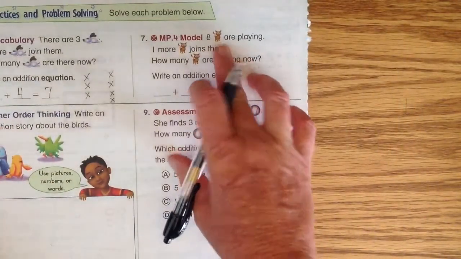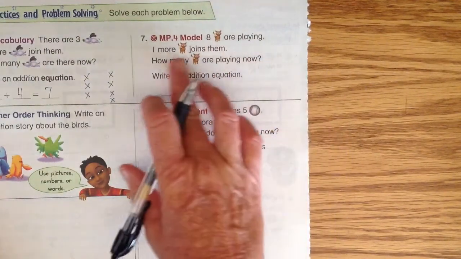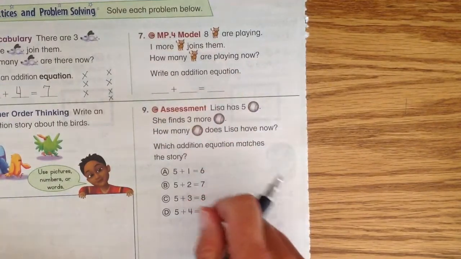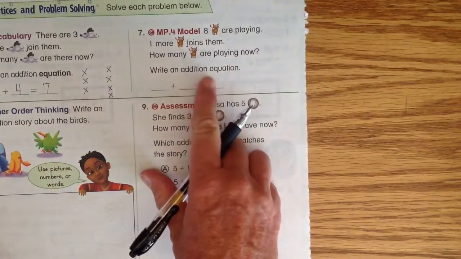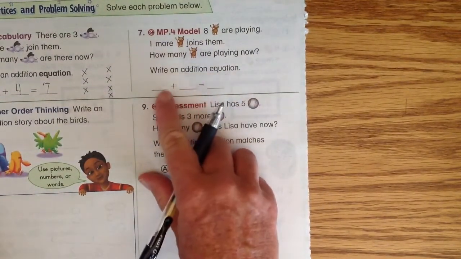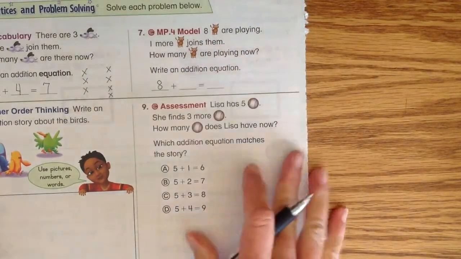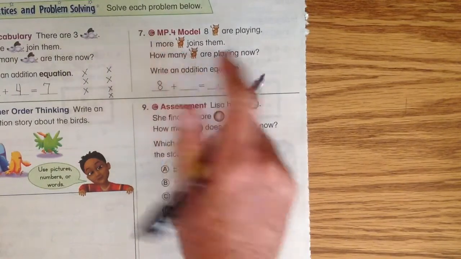All right, here we have 8 cats are playing. 1 more cat joins them. How many cats are playing now? Write an addition equation. So I started with 8 cats. So I'm going to put 8 on that line. 1 more cat joins them. So I'm going to put a 1.